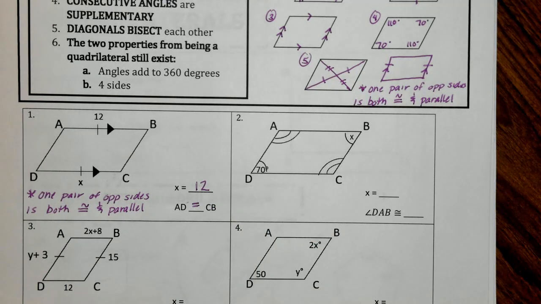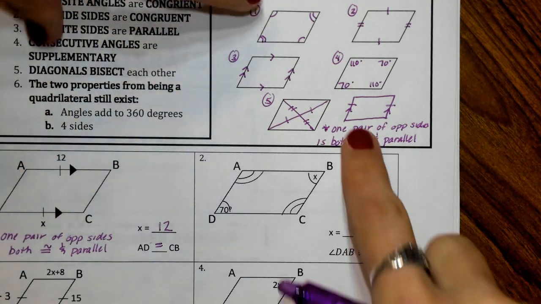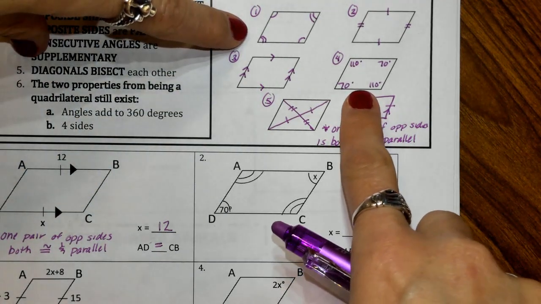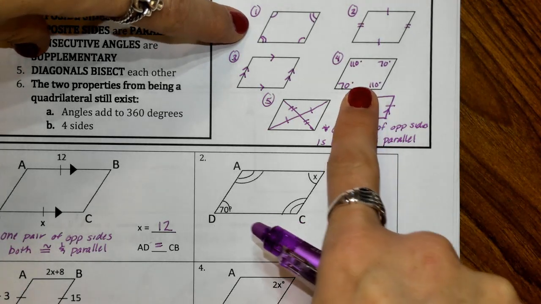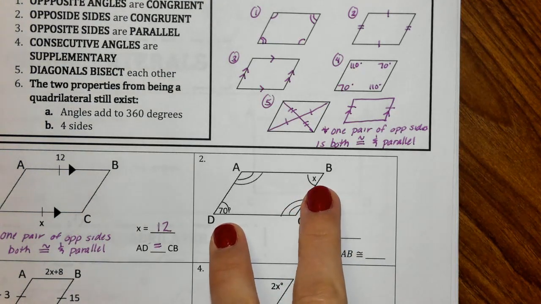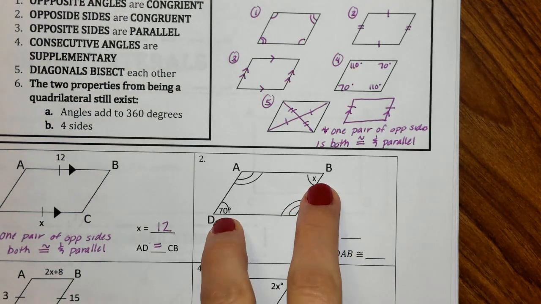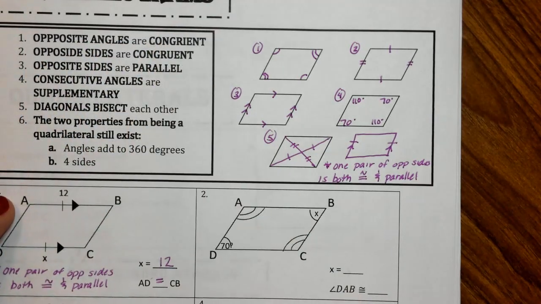Number 2, what we're looking at are angles. So if we look at our properties, we only had 2 properties that talked about angles, and that's property number 1 and 4, where we had opposite sides are congruent, consecutive one after another are going to be supplementary. Well, here we're looking at angles D and angles B, meaning we're looking at opposite angles, and as we can see here with property number 1, opposite angles are congruent.